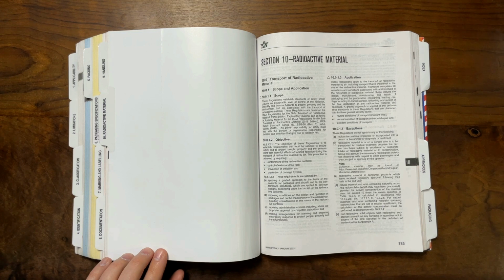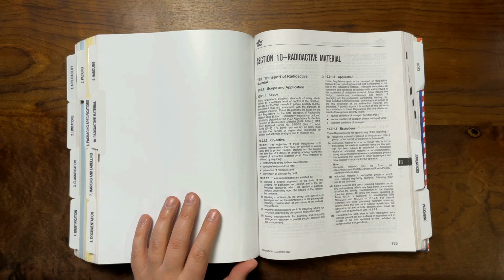Because radioactive material is governed by the International Atomic Energy Agency and not the UN, the transport of radioactive material is a little bit different to the transport of all the other forms of dangerous goods. Therefore, radioactive material does not fall into section 3 classification, but it is placed in its own section, which is section 10. Radioactive material is the last section in the dangerous goods regulations.